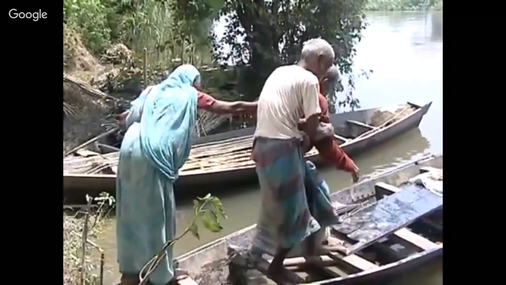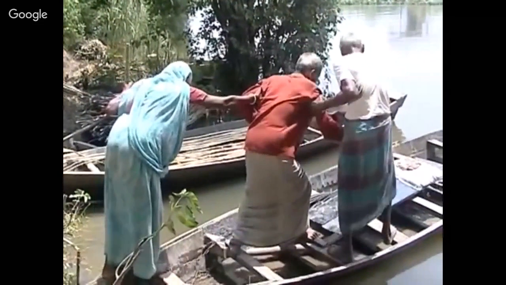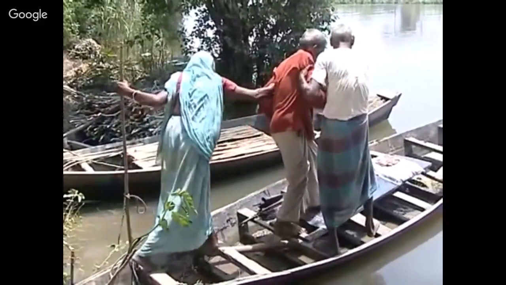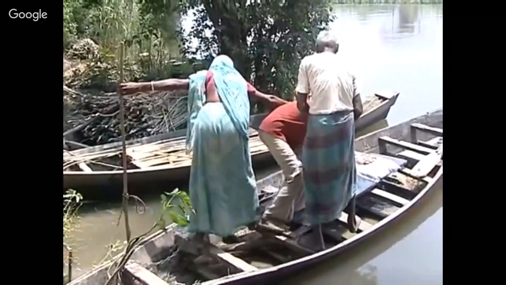In need of medication, his wife has hired a boat to take them to the nearest doctor. Just making it off the hathi will prove to be a struggle.